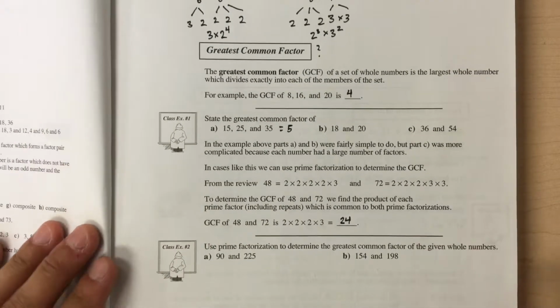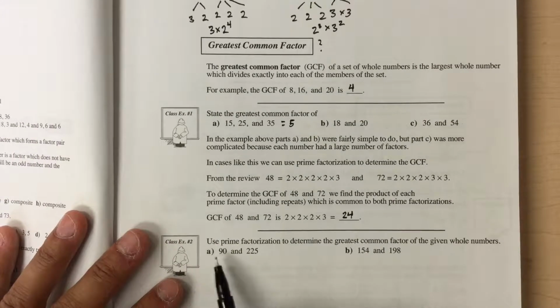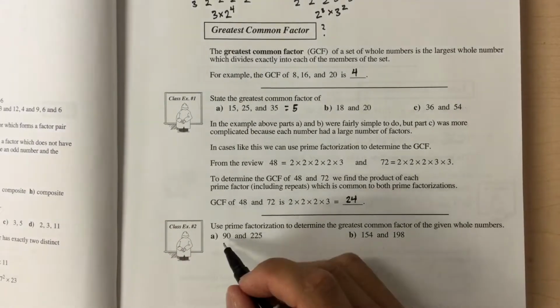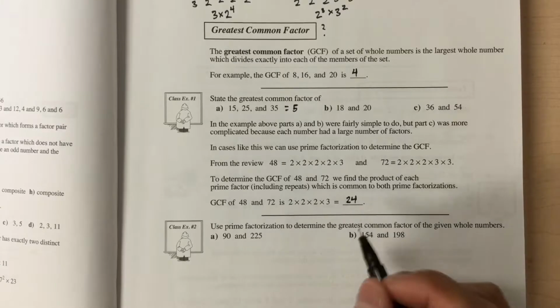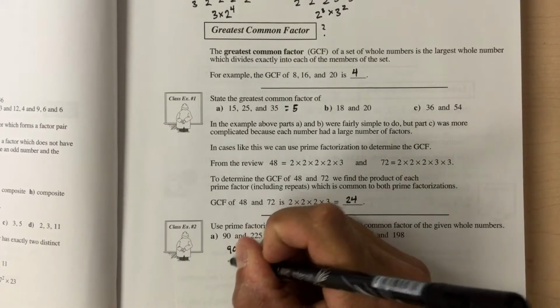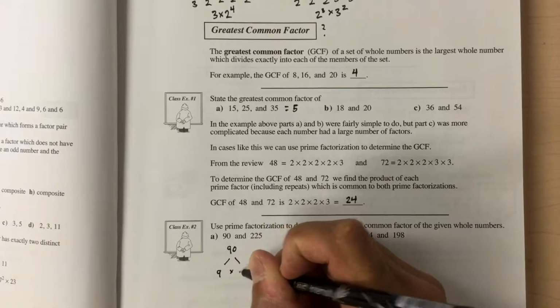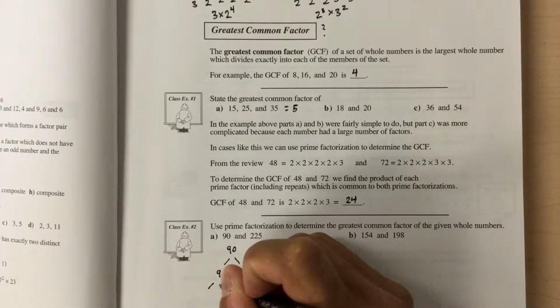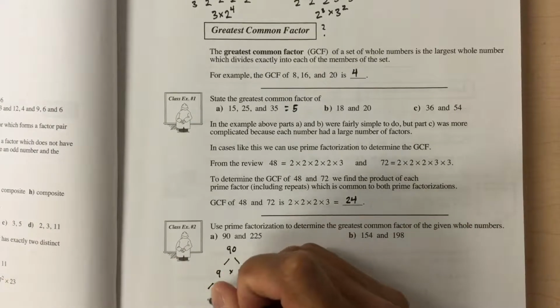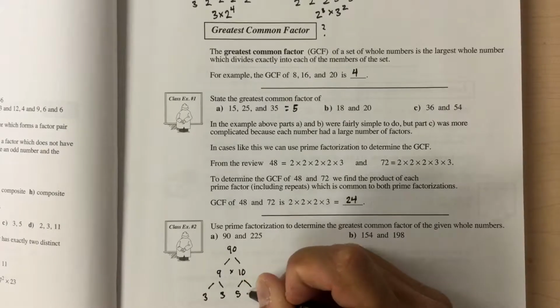Now, if we use the same method of breaking it down into the prime factors for class example number 2a, we're going to break down 90 and 225 into their prime factors. And again, I'm going to do this by using a factor tree. So 90 can be broken down to 9 times 10. And if we break these down into the prime factors, 3 times 3 times 5 times 2.